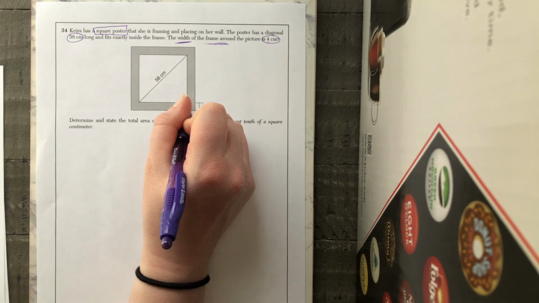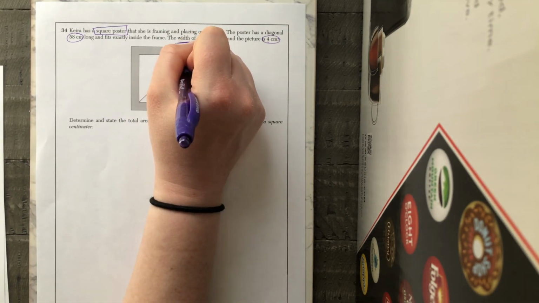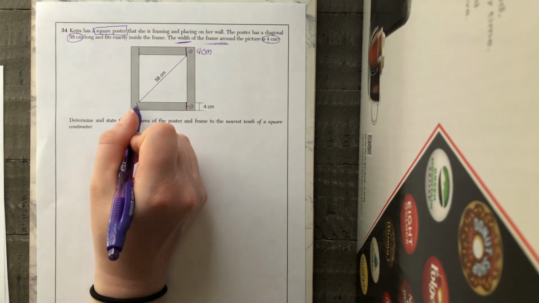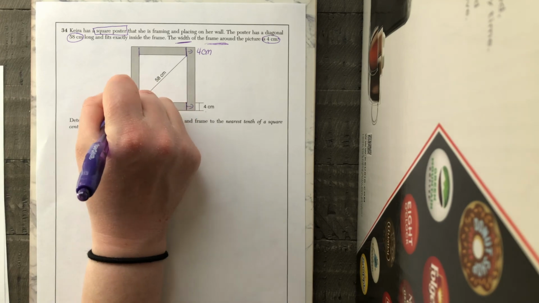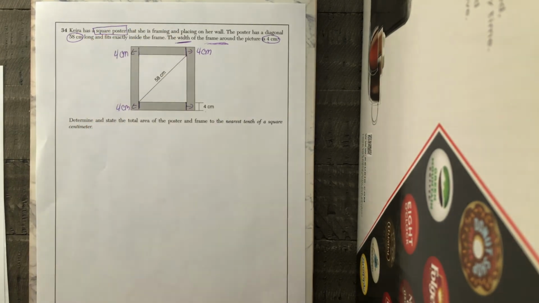So I know that this distance up and down is going to be that 4 centimeters. That means this distance up and down is also 4 centimeters. Right? There's 4 centimeters all the way around. So you can go ahead and label that if you want. Totally up to you. I would definitely add it on.